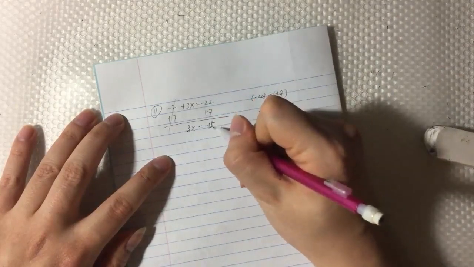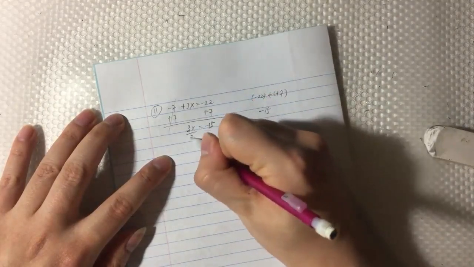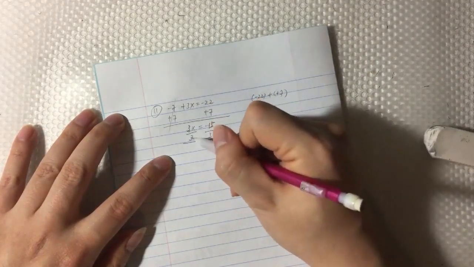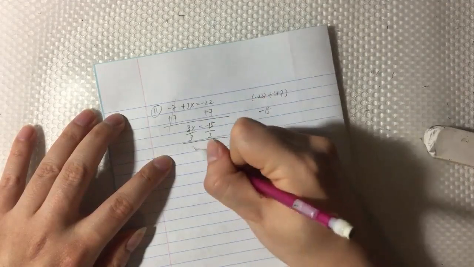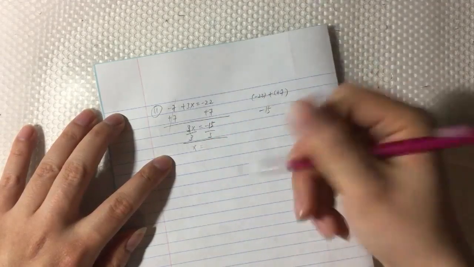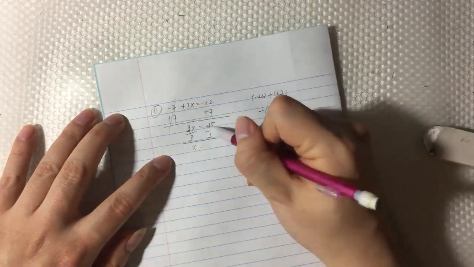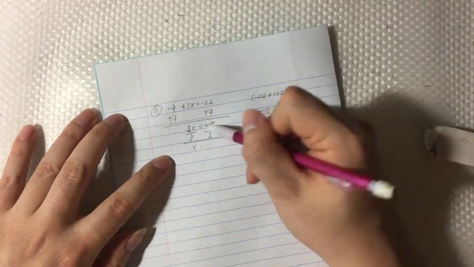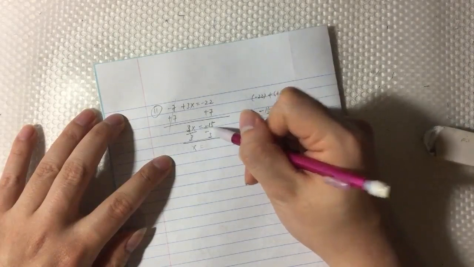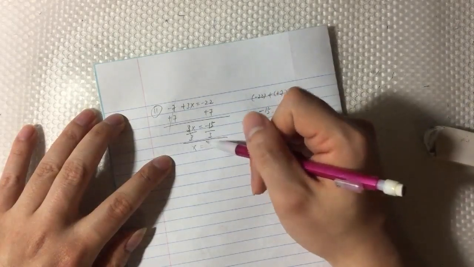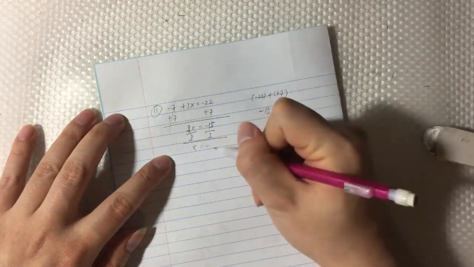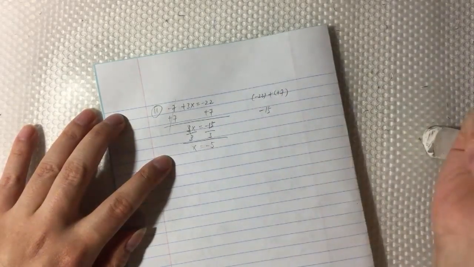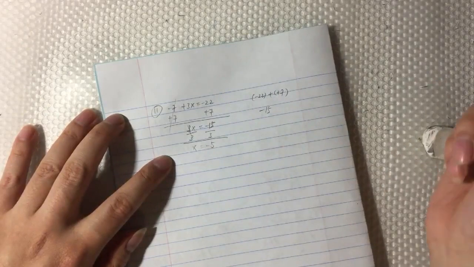In order to get x by itself, we divide both sides by 3. Then 3 on the top and the bottom get cancelled. We get x by itself on the left side. On the right side, negative 15 divided by positive 3. When two numbers have opposite sign, the answer is always negative. 15 divided by 3 is 5. So the answer is x equal to negative 5.